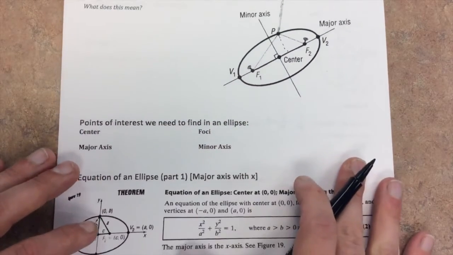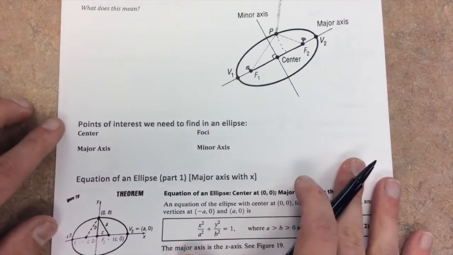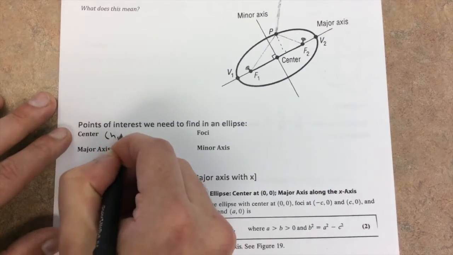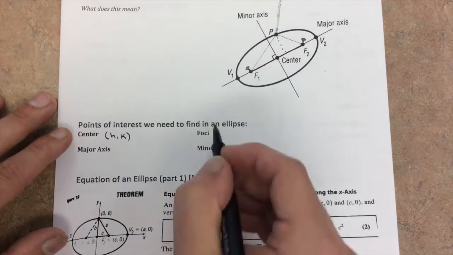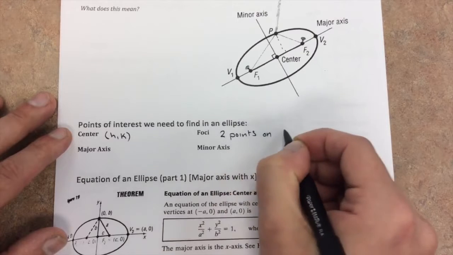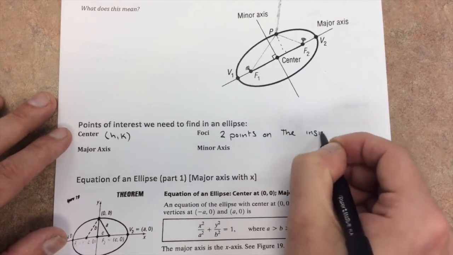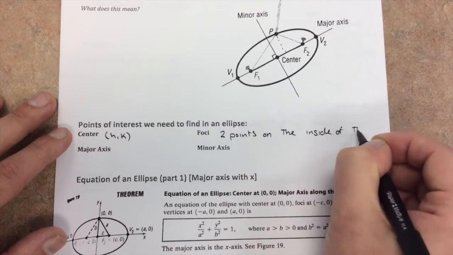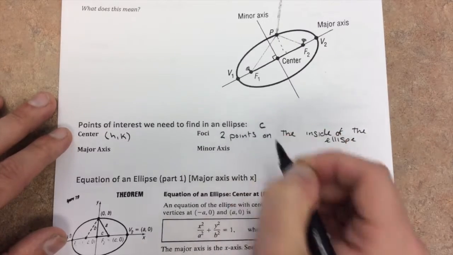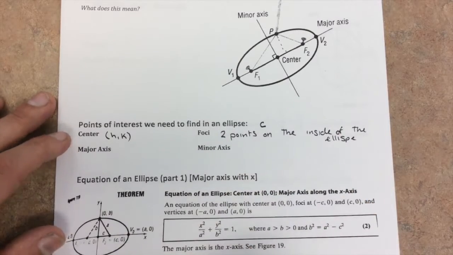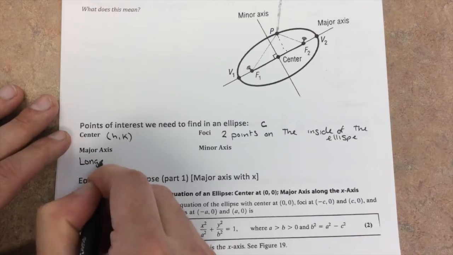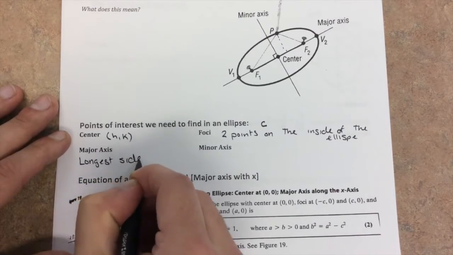So let's look at the points of interest that we have to have. With our center, we're going to call that (h, k). Our foci, 2 points on the inside of the ellipse, we usually use c to represent. The major axis is the longest side.